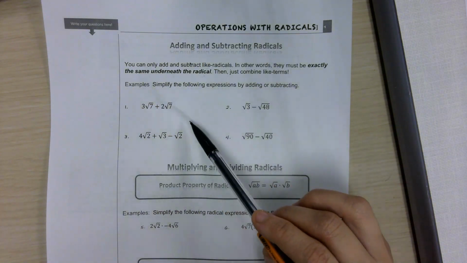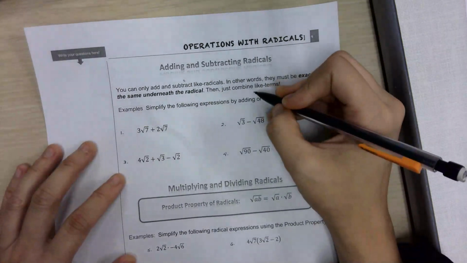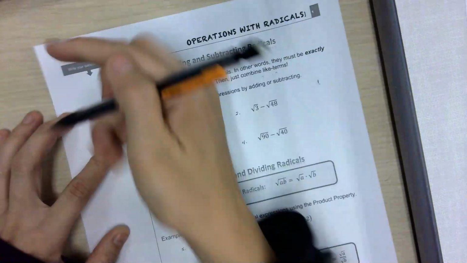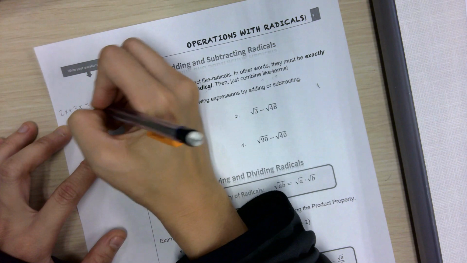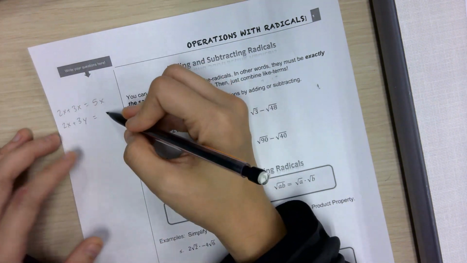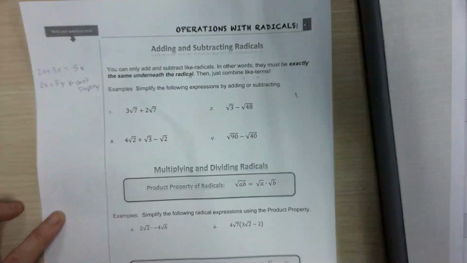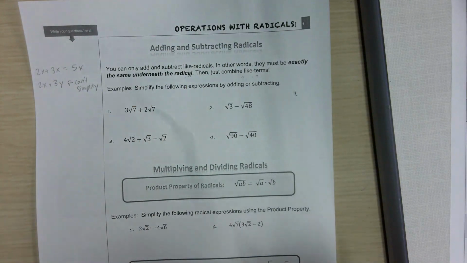Okay, so what does that mean? Do you remember when we were trying to combine like terms, right? 2x plus 3x equals 5x. But if you have 2x plus 3y, you can't simplify it, right? Because you need the same variables to combine like terms. So it's the same with radicals, it just looks ickier.